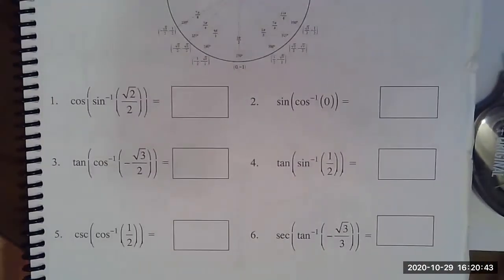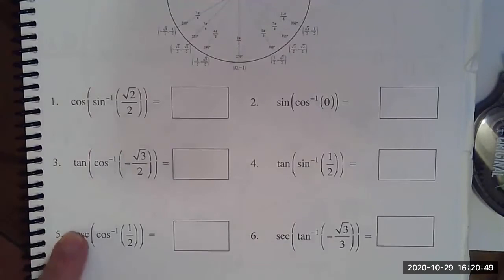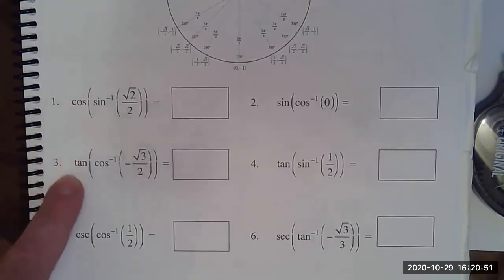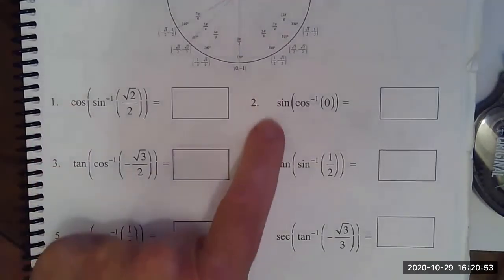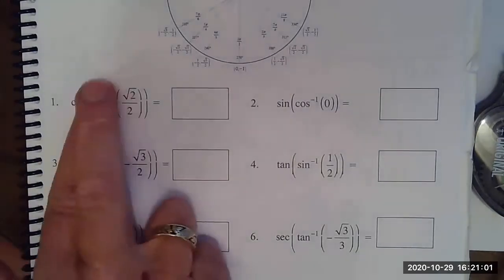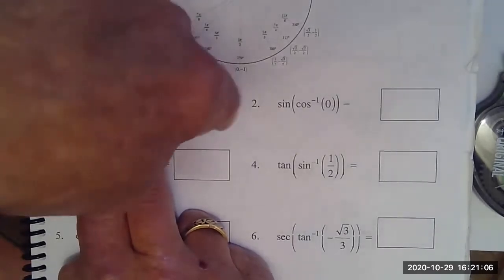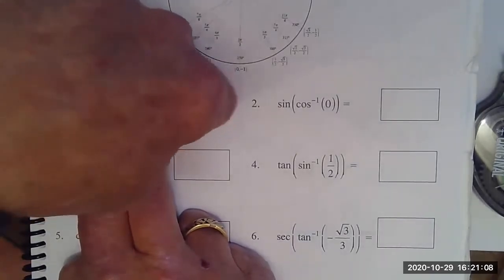Here's the thing you have to be careful of, though, before I even do it. See all these guys right here on the outside? They're regular trig functions. Whatever goes in here, wouldn't the output have to be a real number?